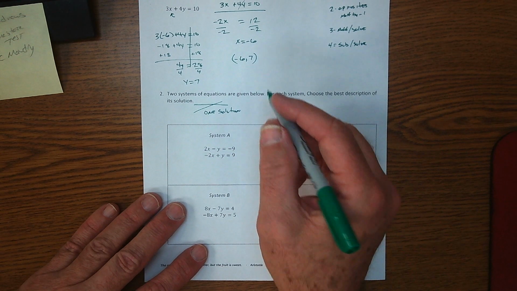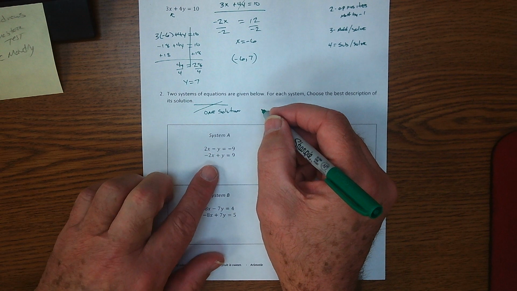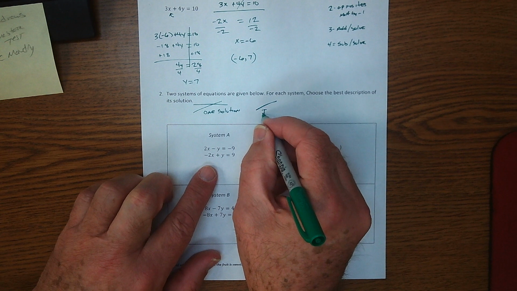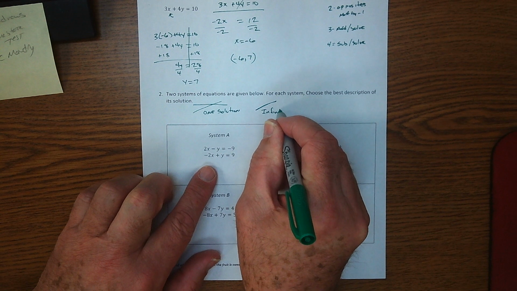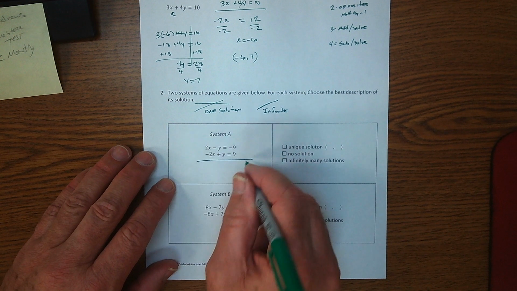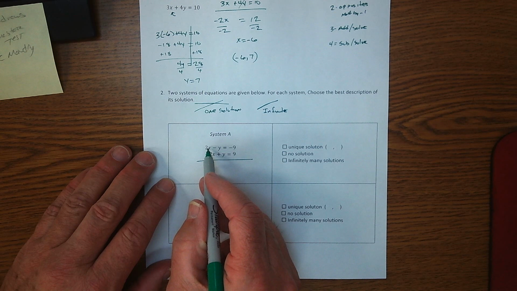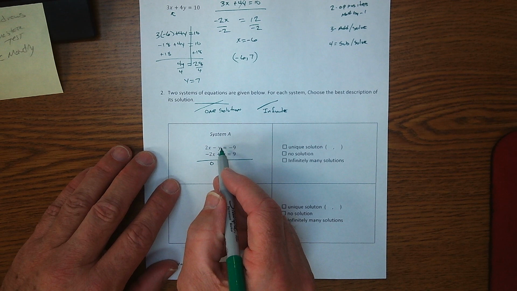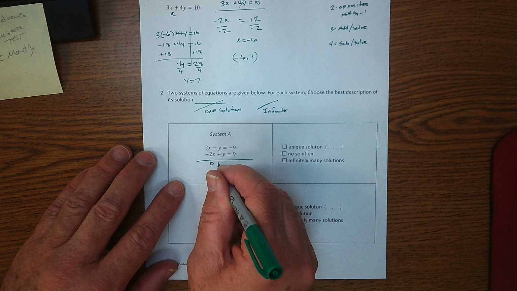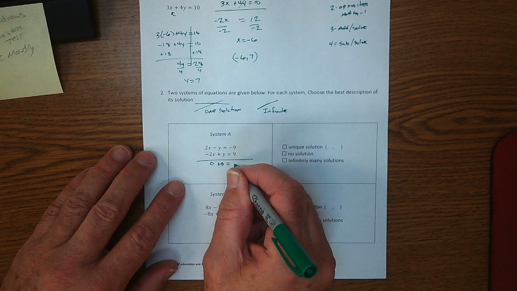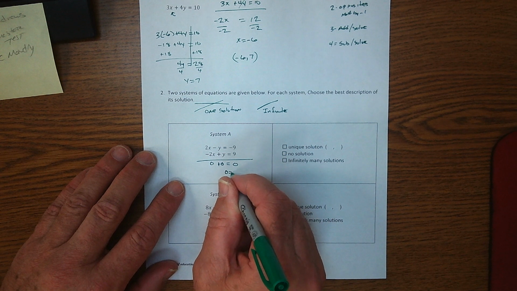The second thing that's going to happen is the lines are going to be on top of each other. You'll have infinite solutions. Now, when that happens, you do elimination on this. What's going to happen here is I'm going to have a positive 2x and a negative 2x. Those are opposites. They'll go to 0 when I add them together. On the y's, I have a negative y and a positive y again. Those are opposites. They'll add together to get a 0. And on this side, I get a negative 9 and a positive 9. So everything has disappeared. I get 0 equals 0 as my answer.